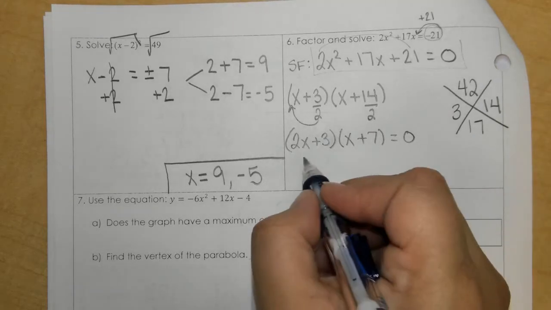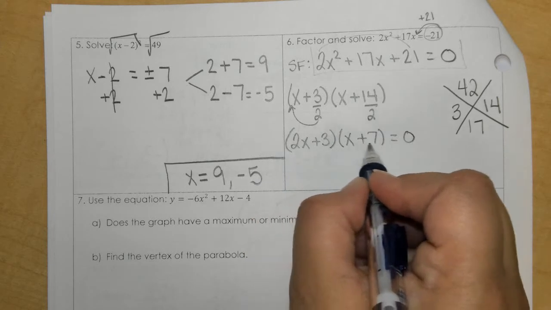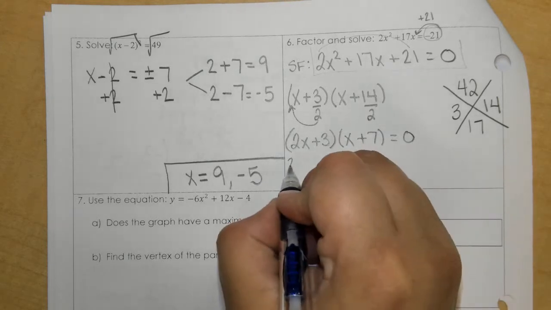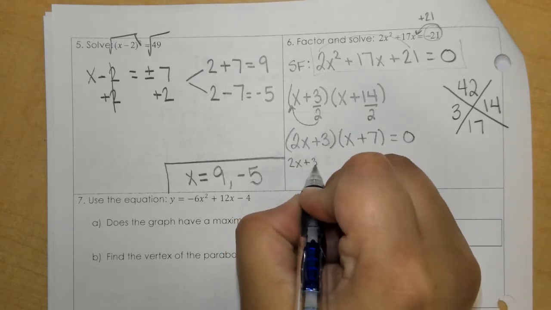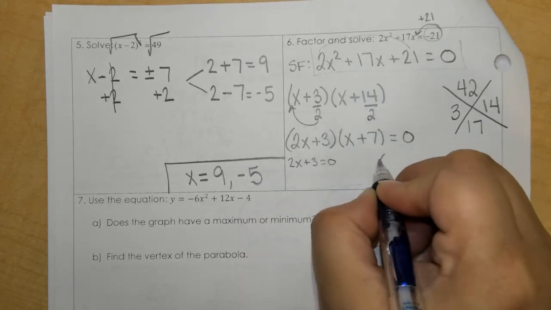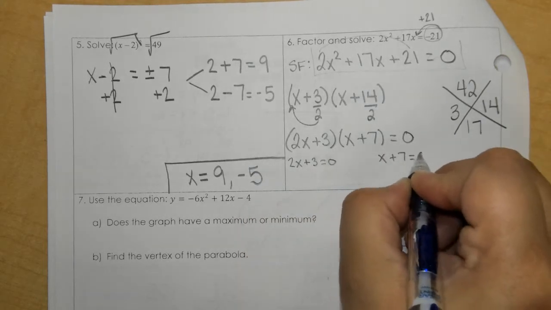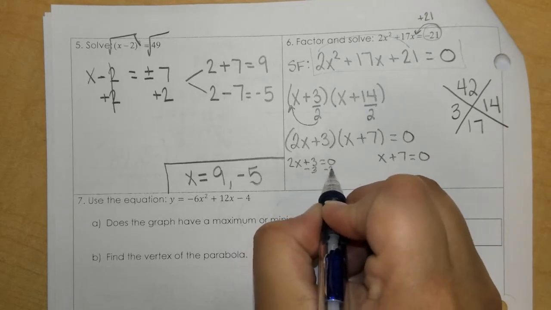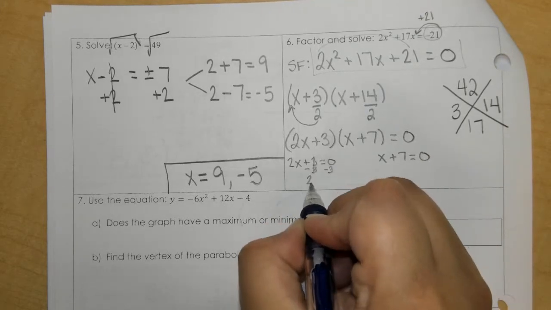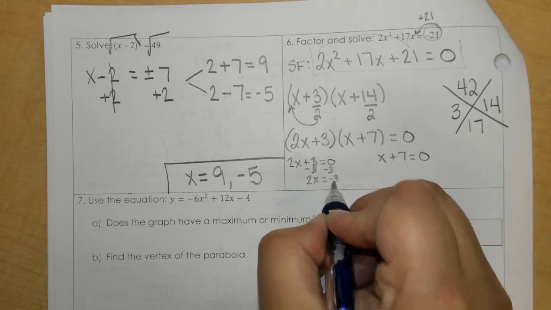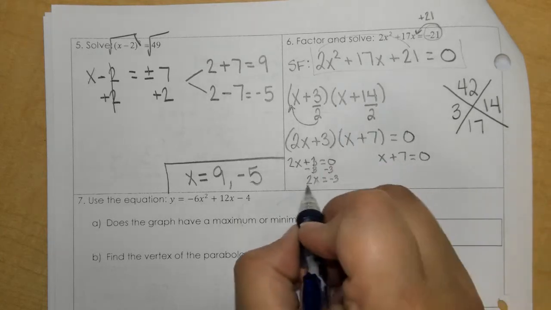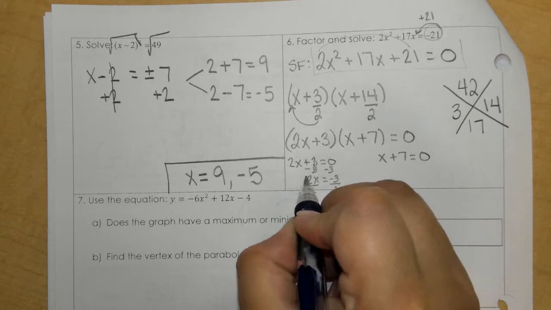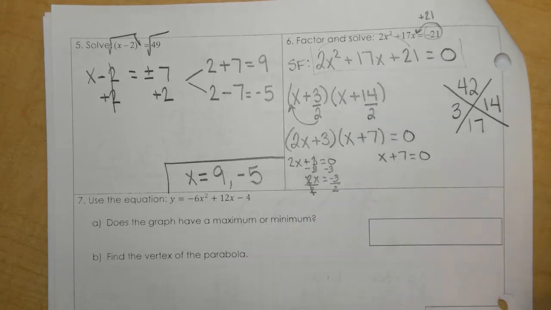So now I set each expression equal to 0. So here I subtract 3, and I get 2x equals negative 3. Lastly, I divide by 2, and I get x is negative 3/2.